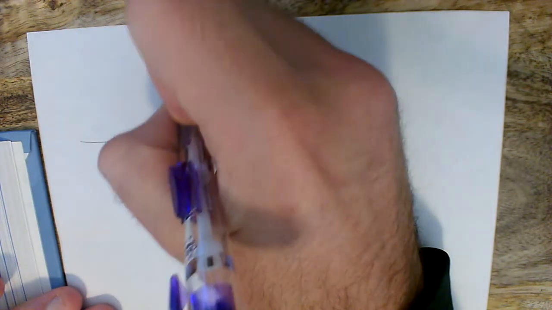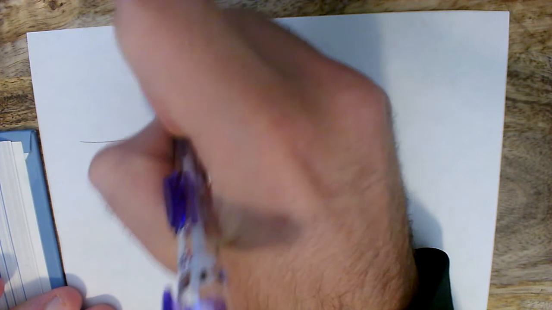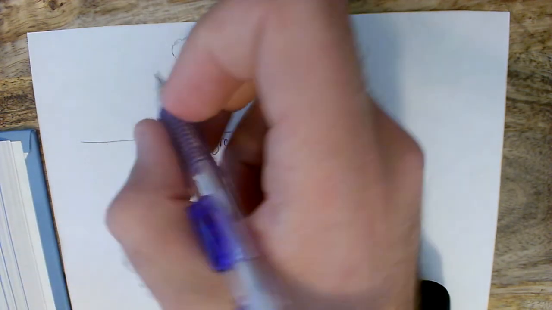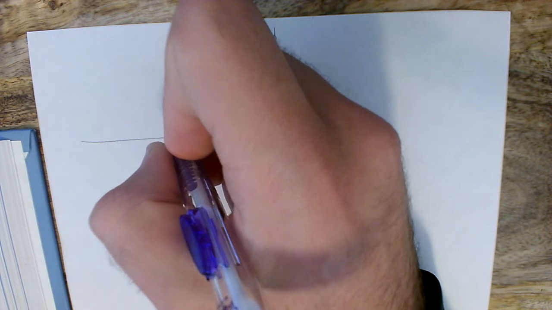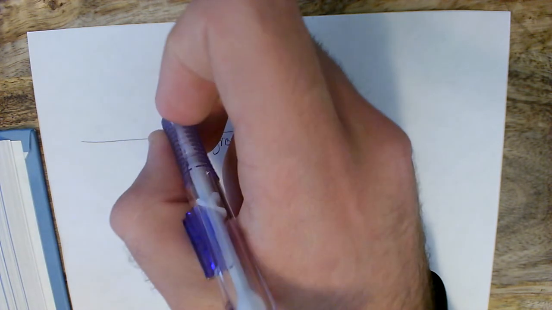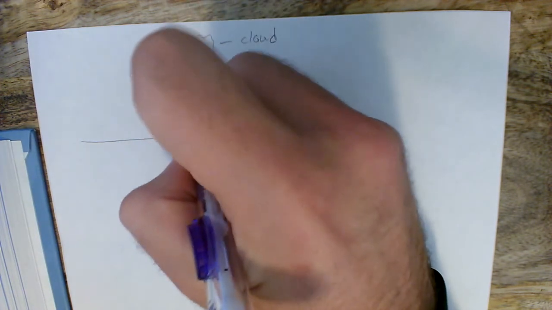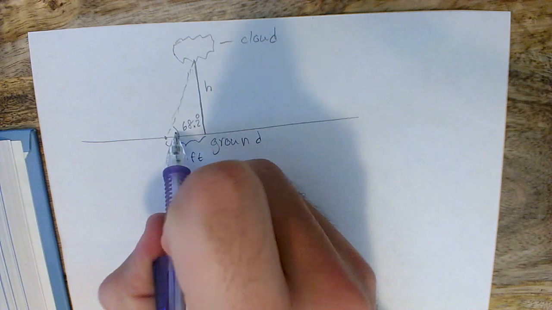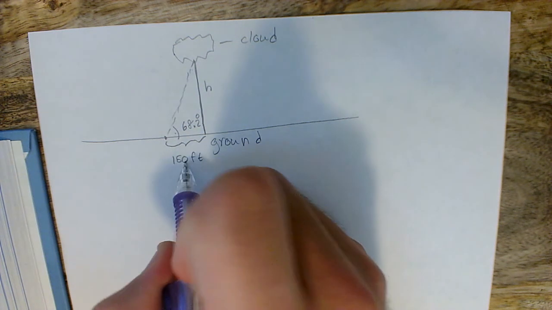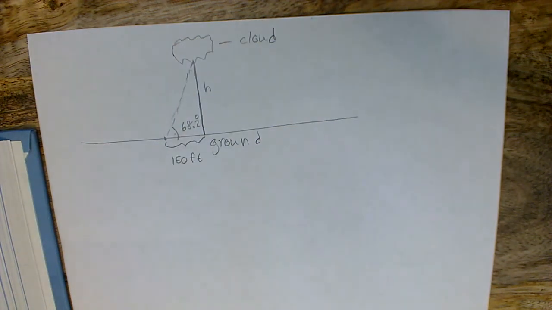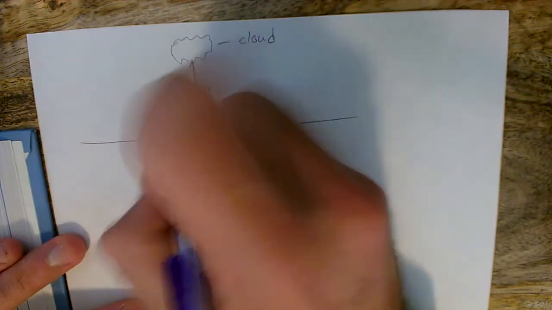And we're looking up at that point on the cloud, and we got our protractor out and figured out that the angle of us looking up at the cloud is 68.2 degrees. So this angle is 68.2 degrees, and this is 150 feet long. They want you to find the h. Okay, so this is a right triangle.